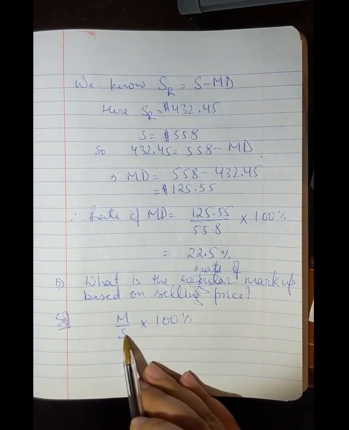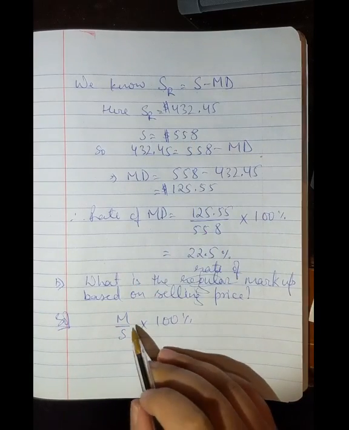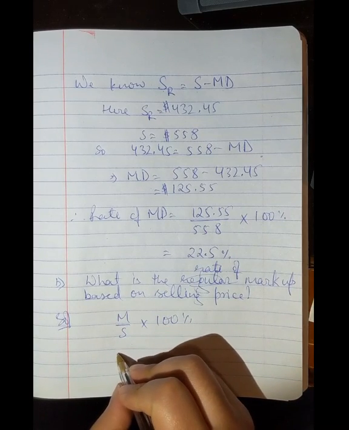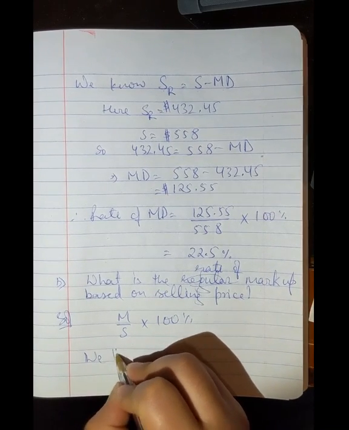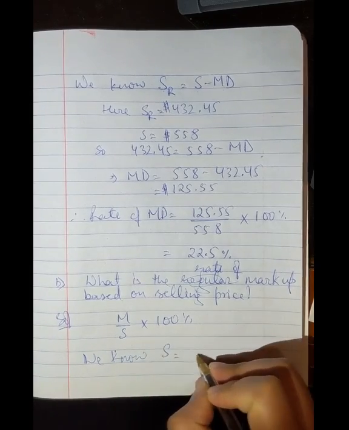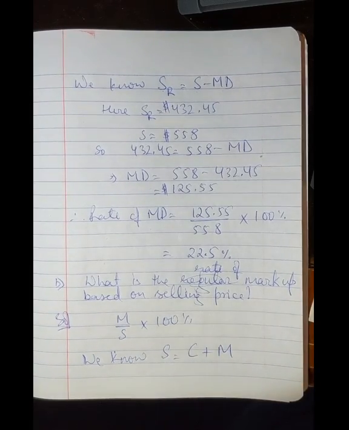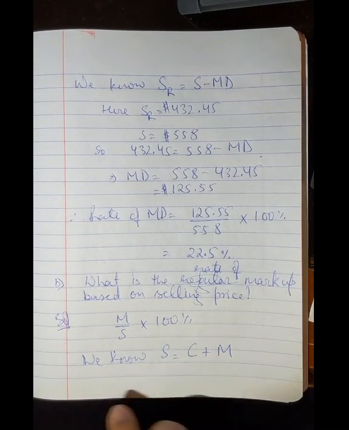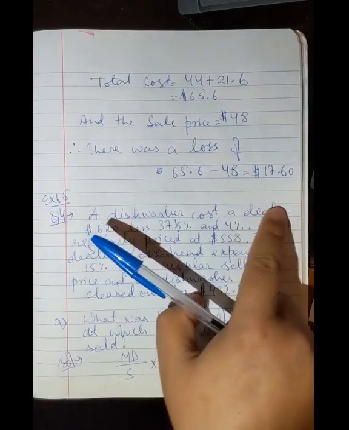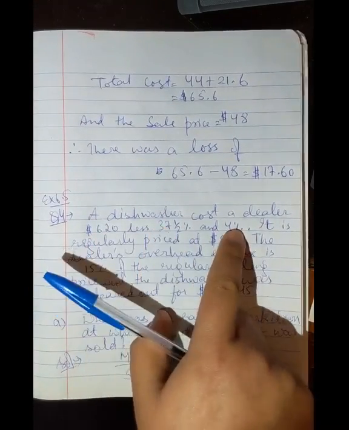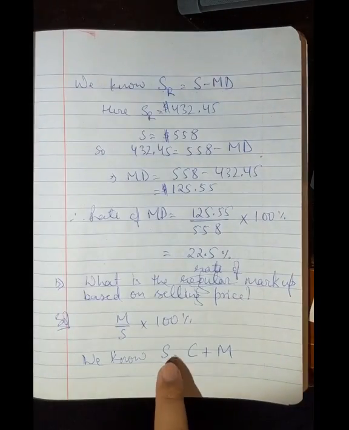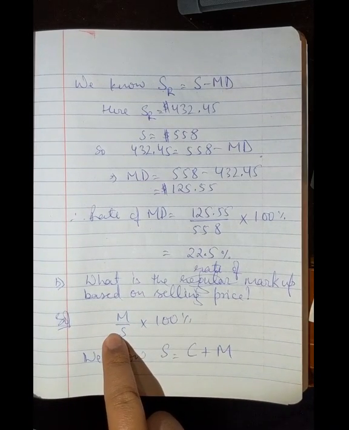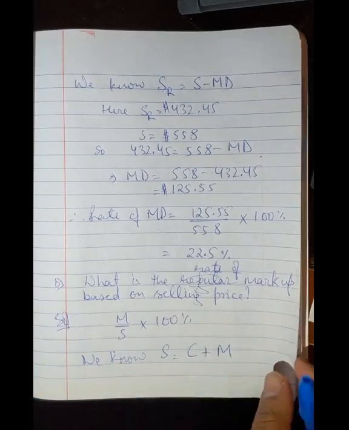So we already have S here. We need markup. We know S equals C plus M: the regular selling price equals cost plus markup. And we also have the cost. Cost is 620 less this and this. So from these two, we can find M. Then we can plug in the value of M and S in this formula to get the rate of markup based on selling price.